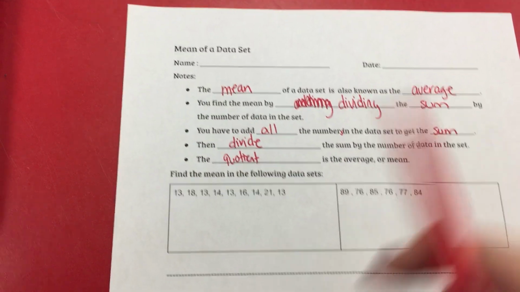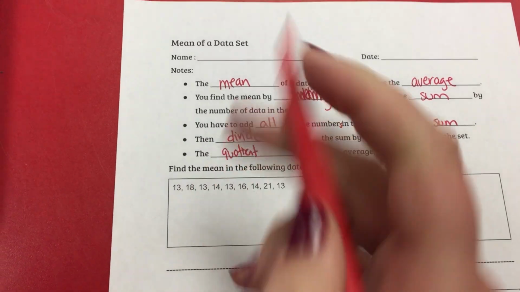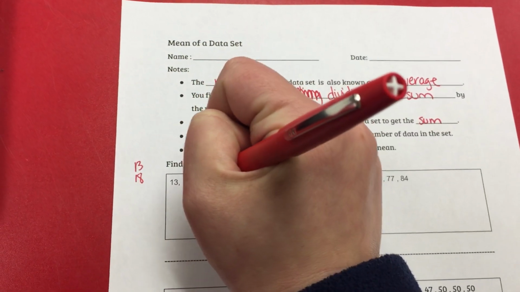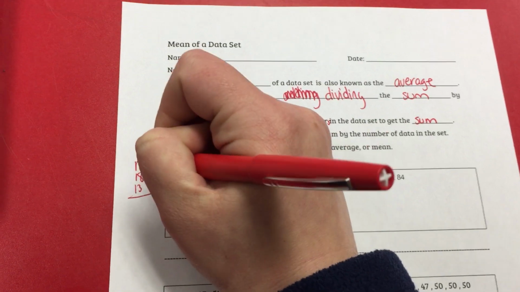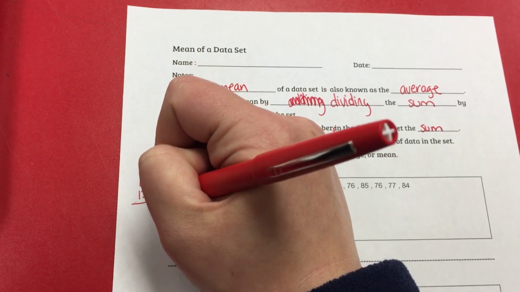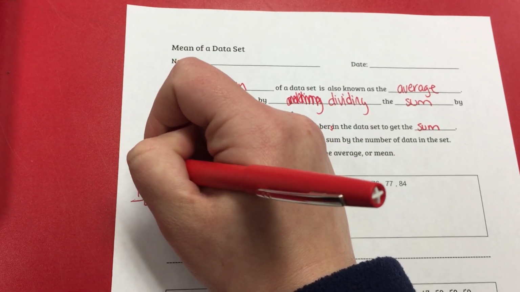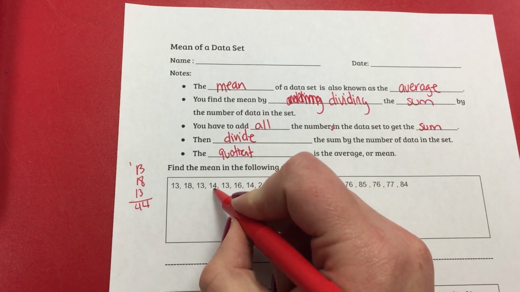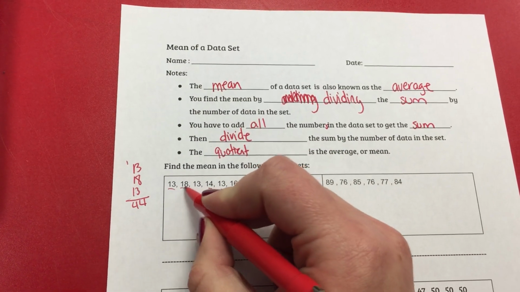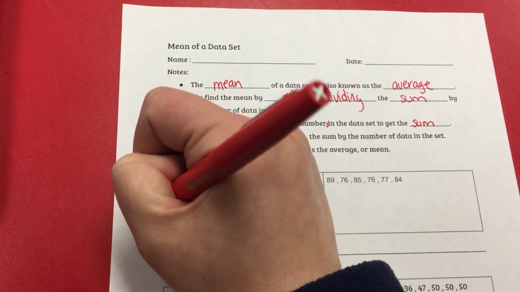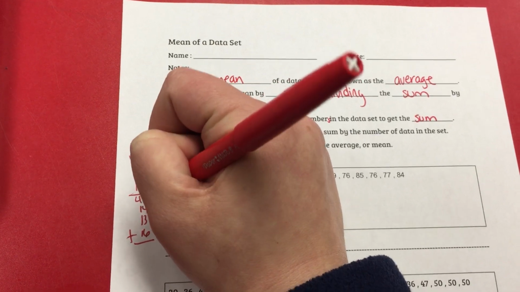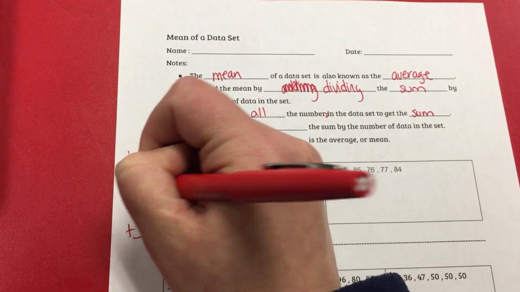So first thing I'm going to do is I'm going to add up all my numbers. So I have 13, 18, 13. I'm only going to add a few at a time. 3 and 3 is 6. 6 and 8 is 14. My next three are 14, 13, 16. 6 and 4 is 10. 3 and 4 is 7. So I have 17.